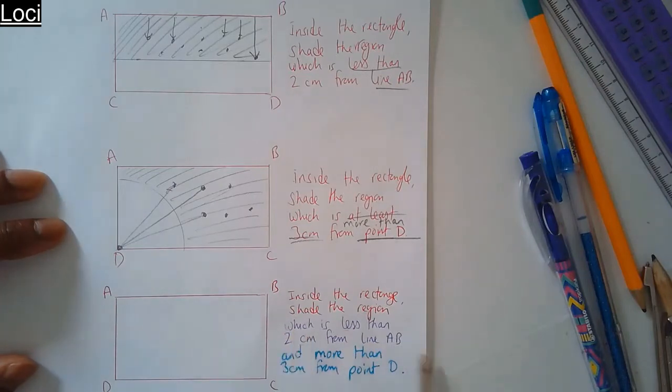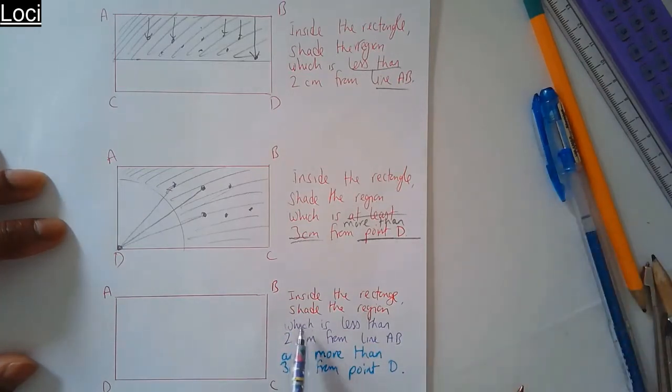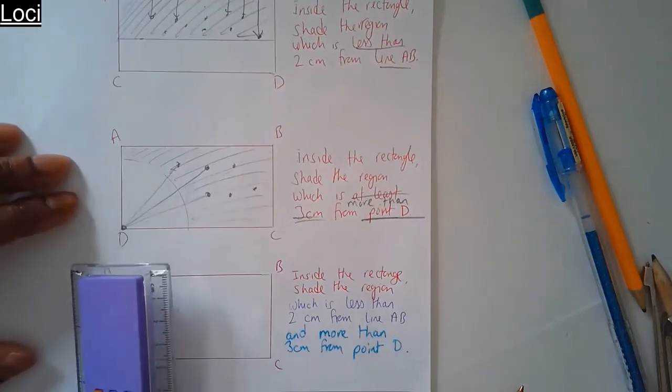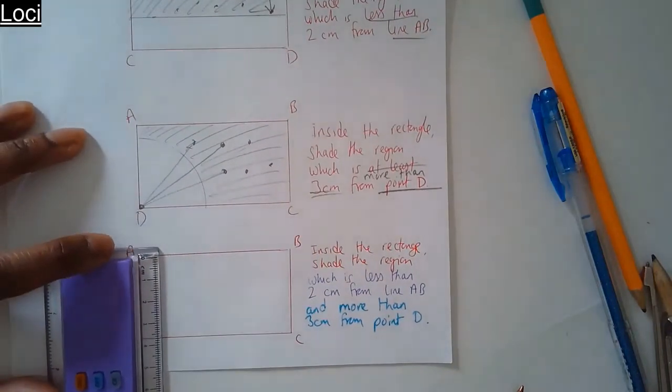So let's start off with this one. Needs to be less than 2 centimeters from line AB. I've already demonstrated this in the previous question, but I'll do this from the beginning.